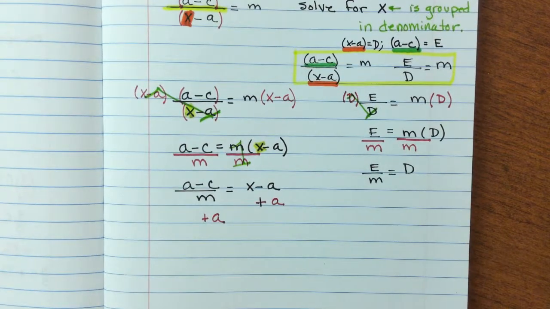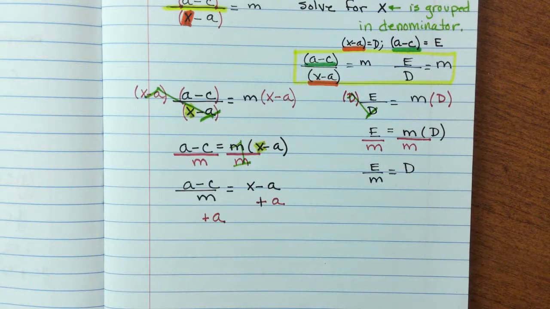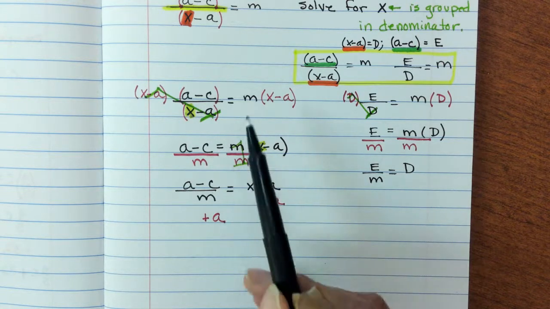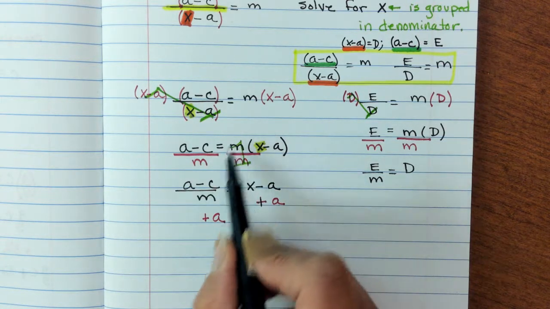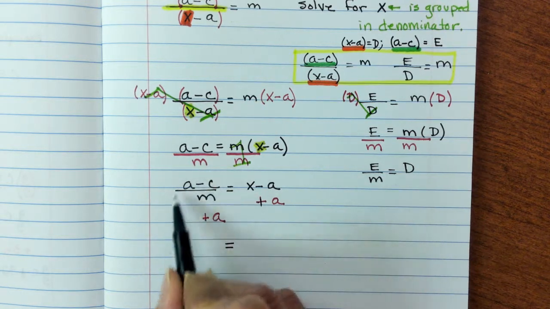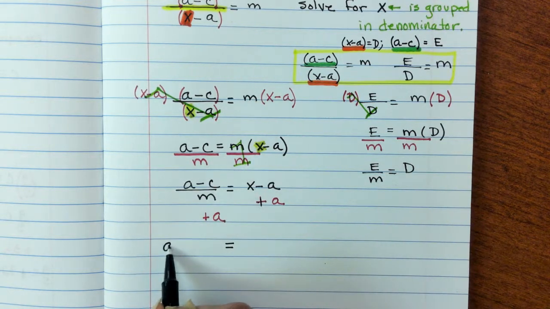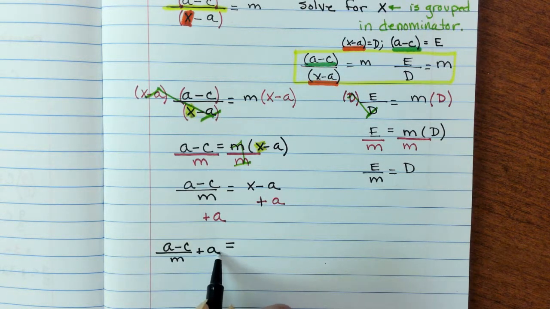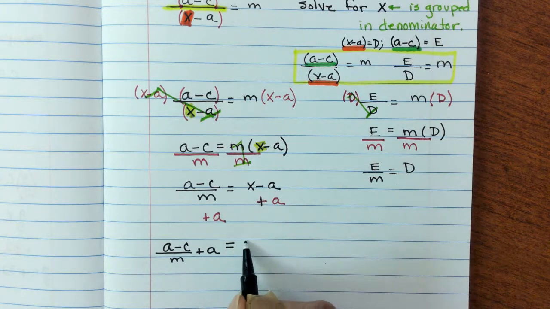So I just have to be careful on how I write this out. Notice I'm keeping track of my equal sign. Be very, very aware of that. So my equal sign is here. What do I have on the left side? I have A minus C all divided by M, and then I have this plus A. And then the only thing I'm left with here is X.